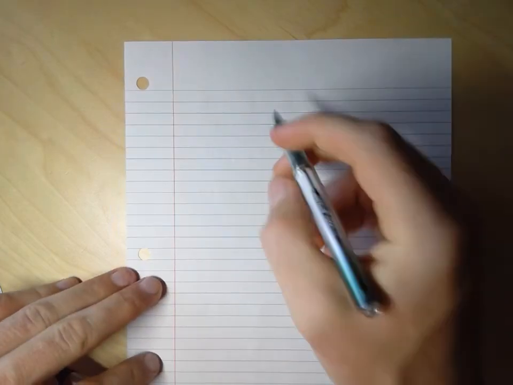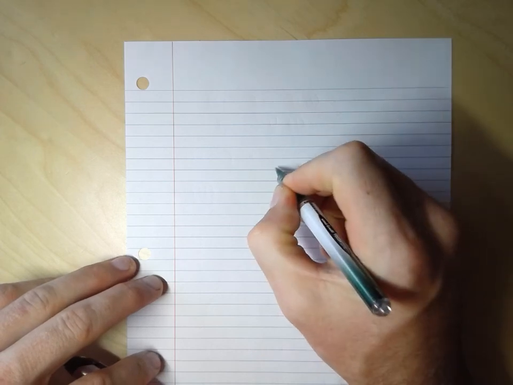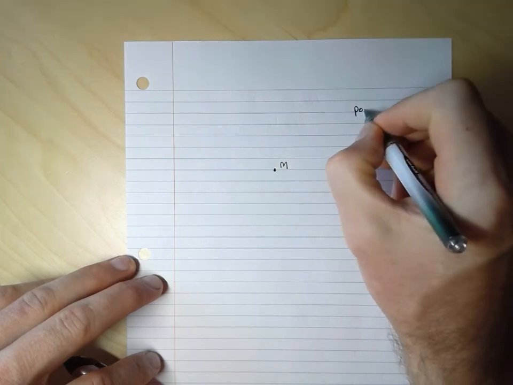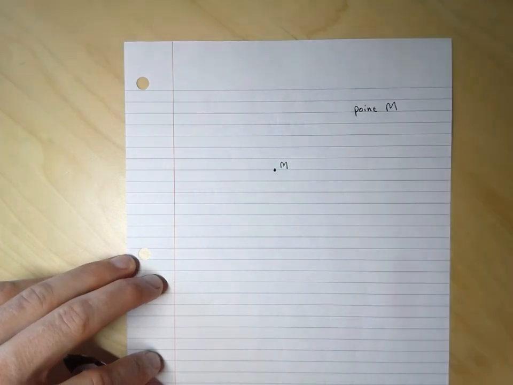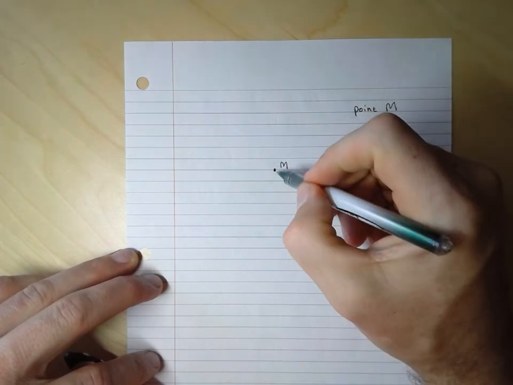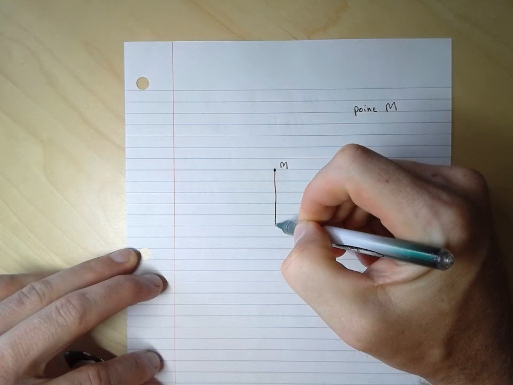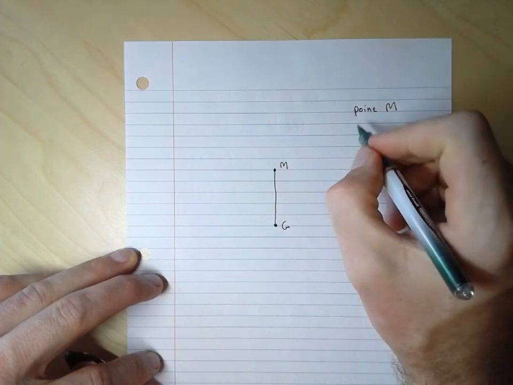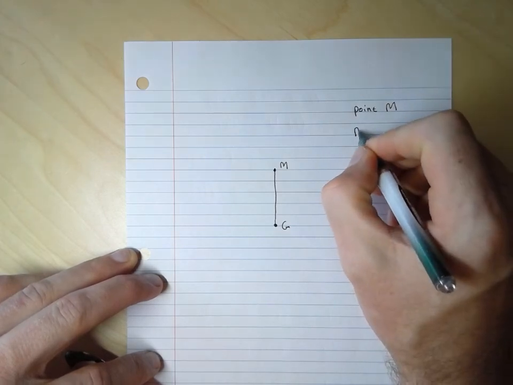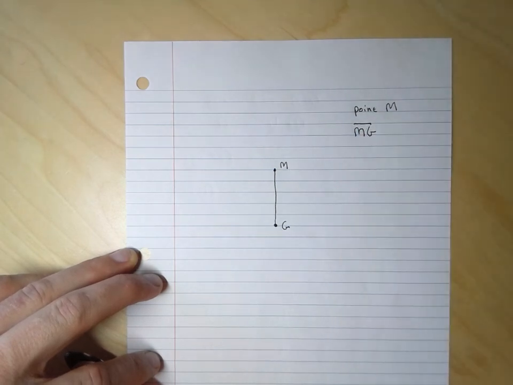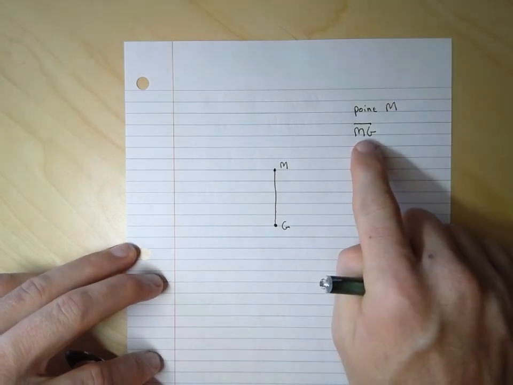So we have naming conventions in geometry. This would be called point M, and I'm going to use that point to expand out and show some other things from that table, basic things. If I put another point here, G, and connect them with a line, I now have line segment MG, and I would just put 1 bar on it. That's a way of saying line segment MG.